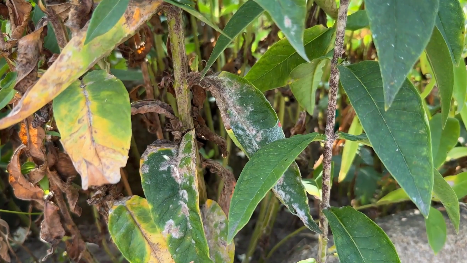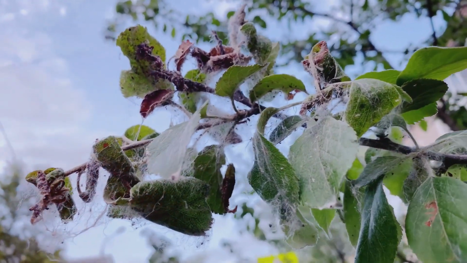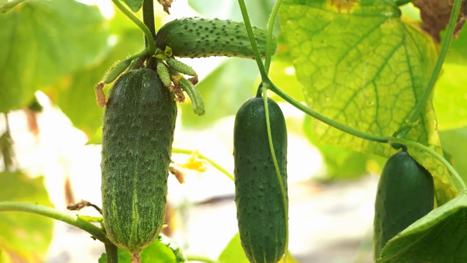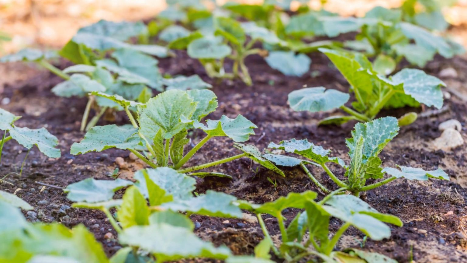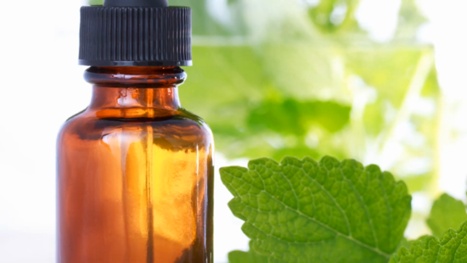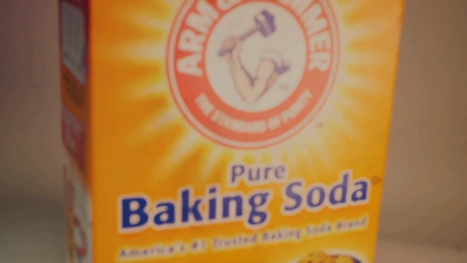Cucumbers can also be susceptible to fungal diseases like powdery mildew and downy mildew, which cause white or yellow spots on the leaves. To prevent these diseases, make sure your plants have good air circulation by spacing them properly and avoiding overhead watering. Neem oil or baking soda sprays are effective organic treatments if mildew starts to develop.